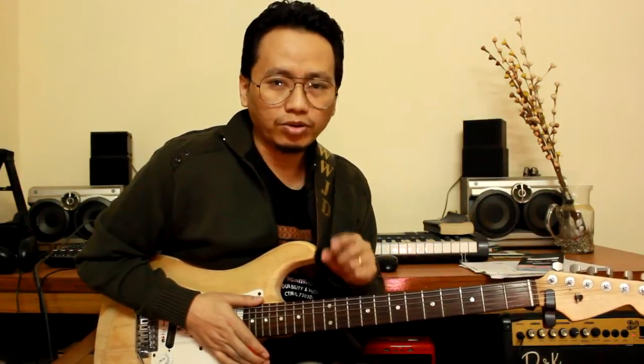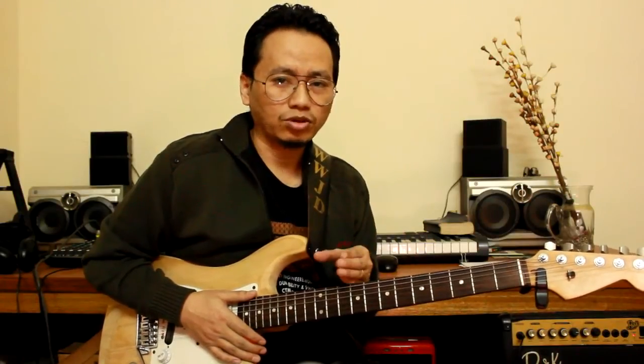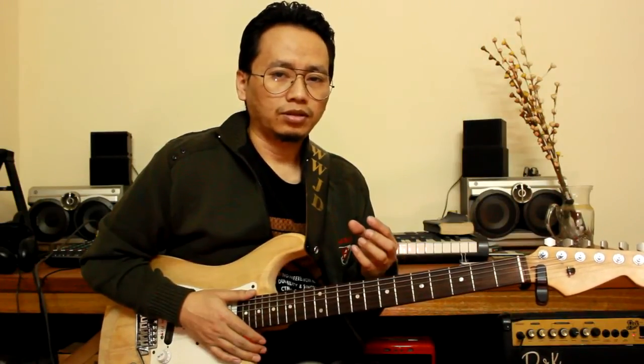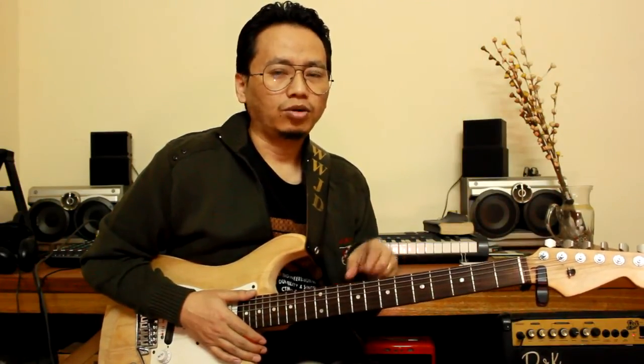So that particular diminished chord will be the root note of the scale. I hope you're clear with that. That's the first point I want you to know. And the other one is, if you are using a diminished chord as a passing chord, then you can use a diminished scale on that passing chord itself. If the passing chord is C sharp diminished, then you can use a C sharp diminished scale. Alright, I hope you're clear with that.